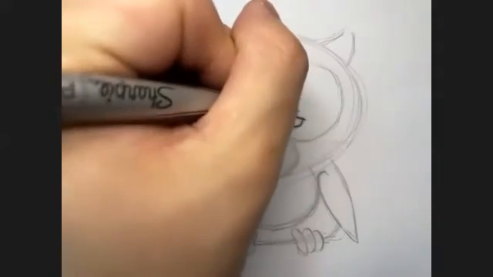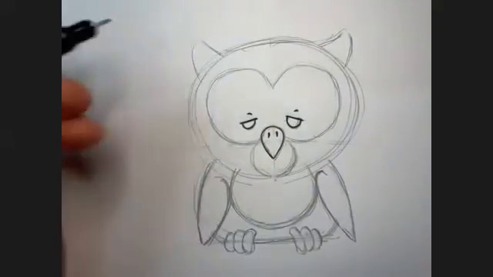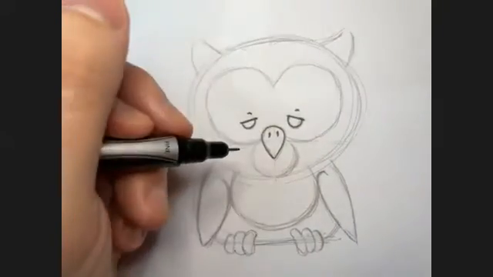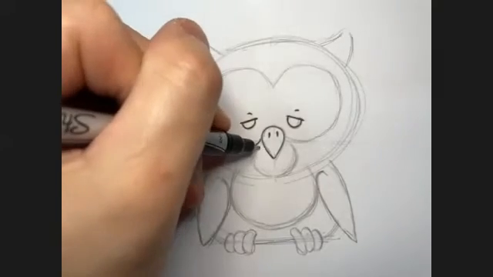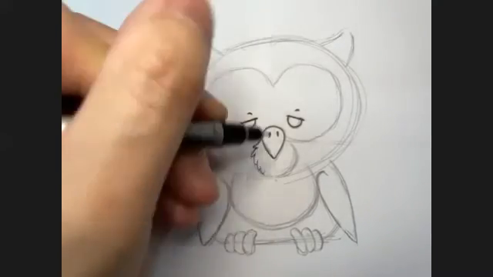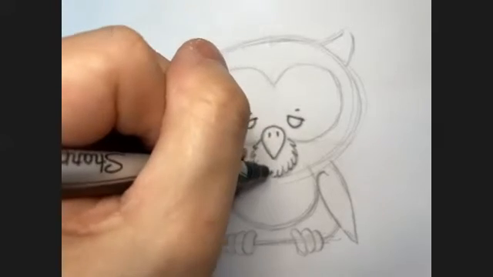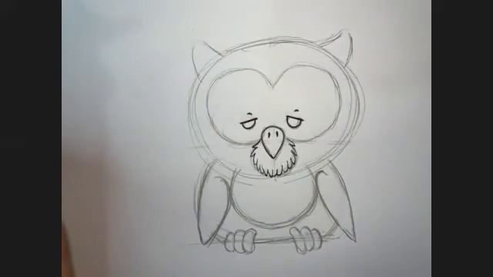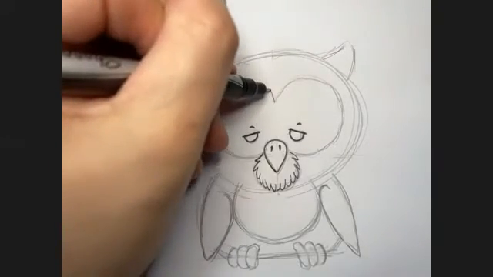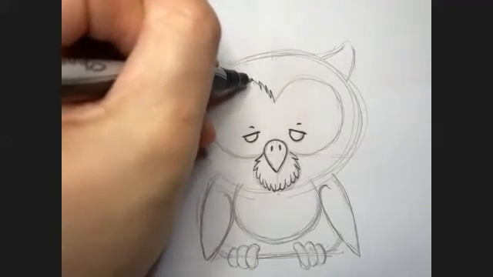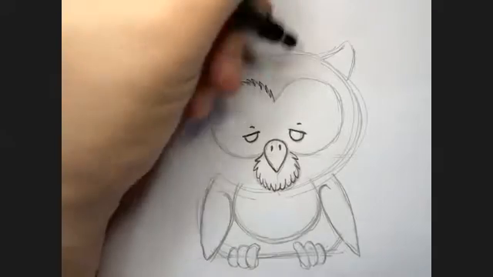Might put a little bit of line, a little curve at the top for his eyelids. Now this bit on the bottom here, I'm going to turn it into feathers. So I'm just going to do sort of feathery curves. It's also called scalloping. You know, it makes it a little fluffy. And I'm going to do that on those eye curves as well.